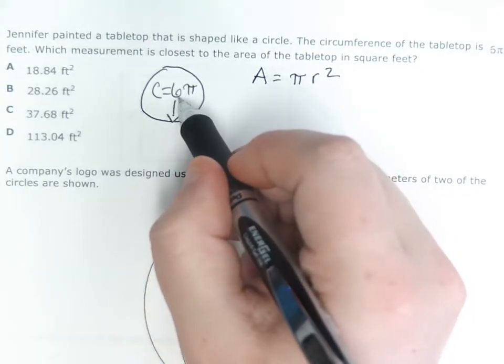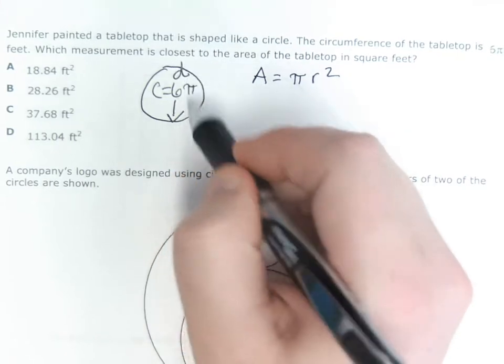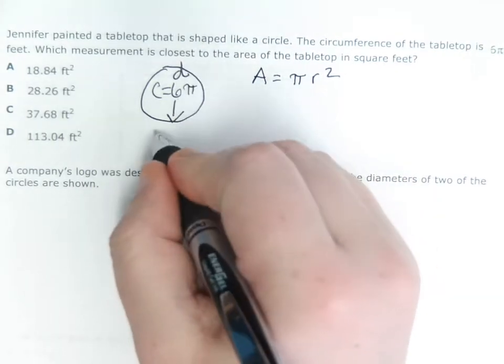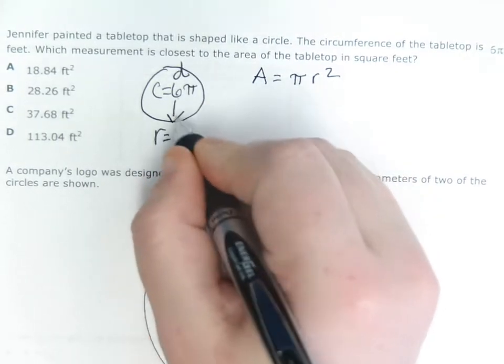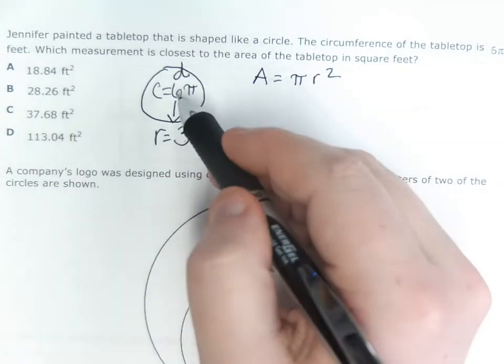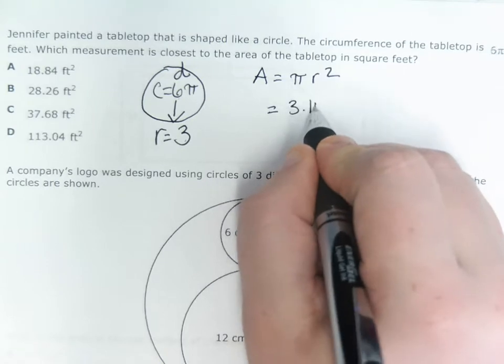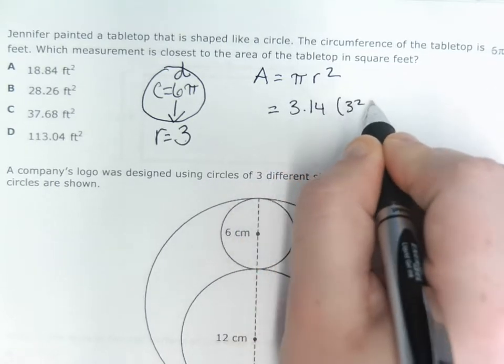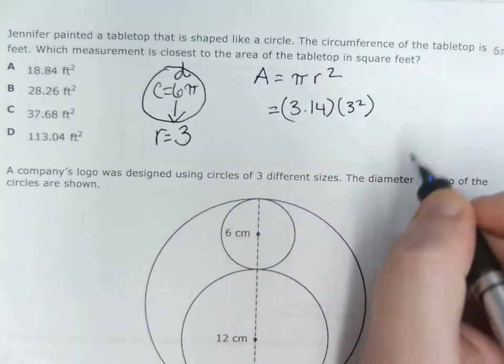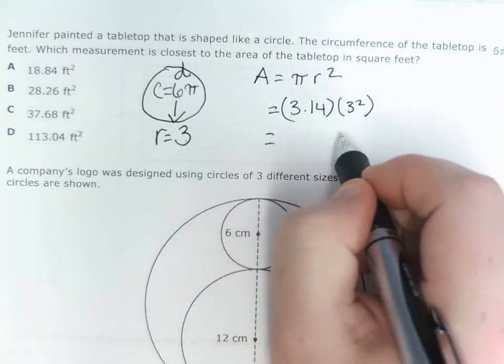Okay, that's my diameter. So if that's my diameter, I need to split it in half to get my radius. So that would mean my radius equals 3. Okay, because half of the diameter is the radius. And then I plug it in. 3.14 times 3 squared. Okay, 3 squared is 9.